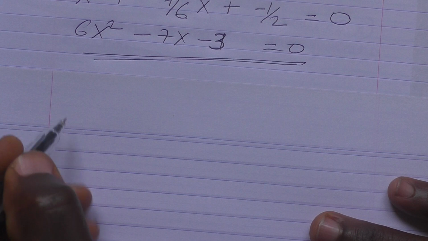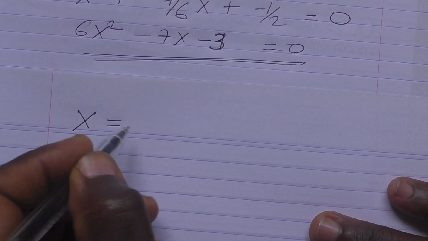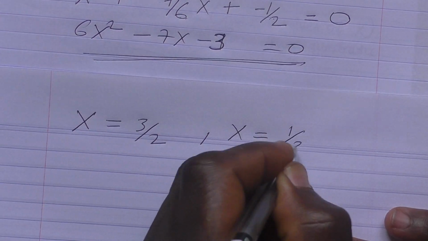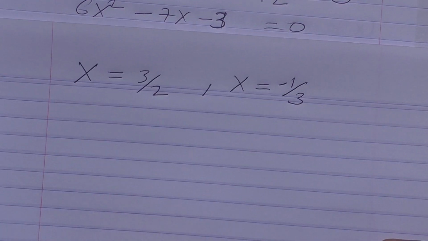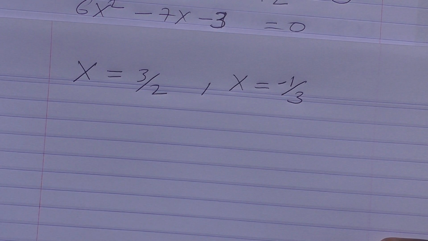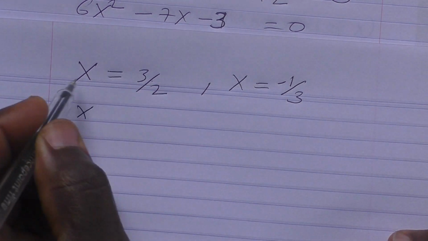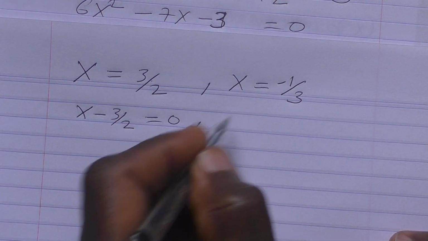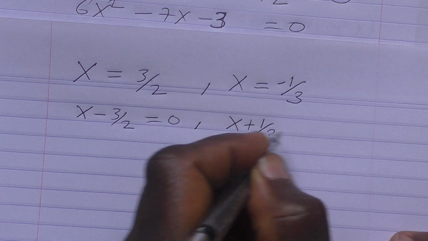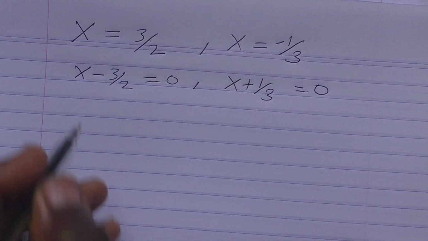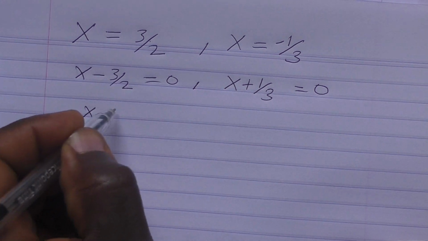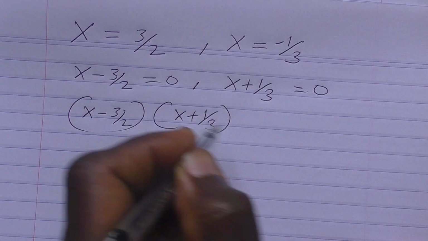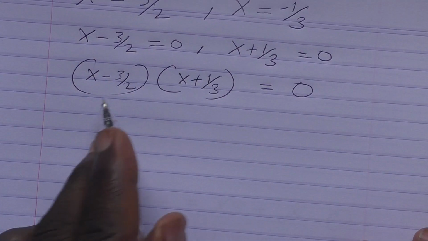That is, we can have our roots as x equaling to 3 over 2 and x equaling to negative a third. But we are now doing it in the reverse way, whereby we shall take this one to the other side to give us x minus 3 over 2 equaling to 0. And also x plus 1 over 3 equaling to 0. And now when we multiply the two, that is x minus 3 over 2 times x plus 1 over 3 equaling to 0, we simply open brackets.